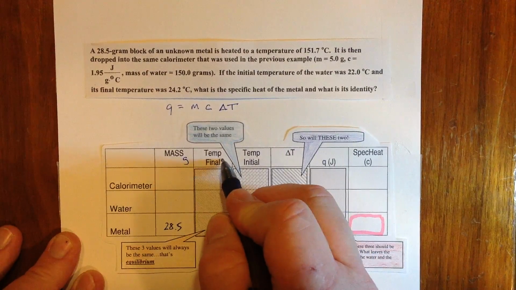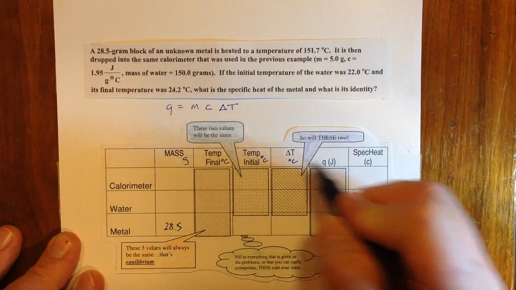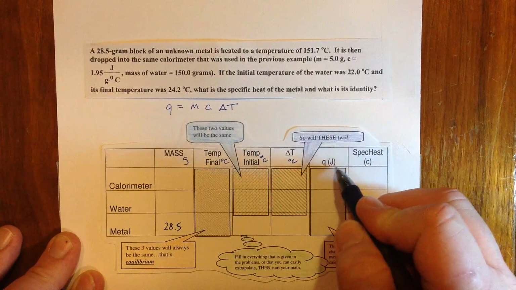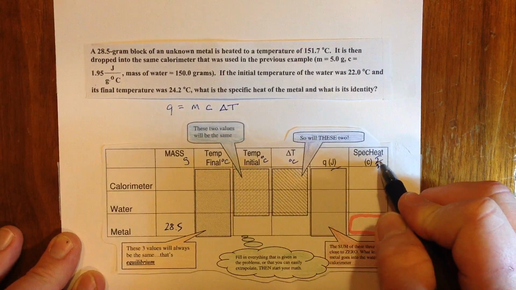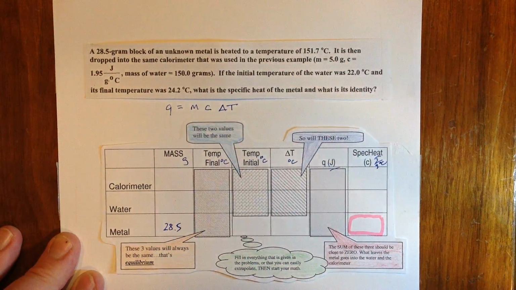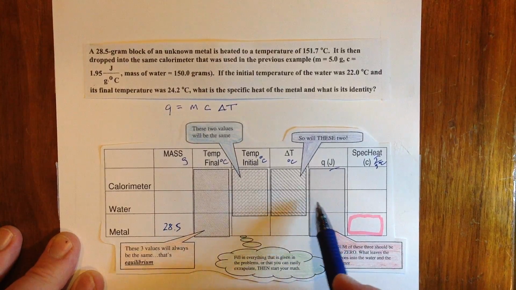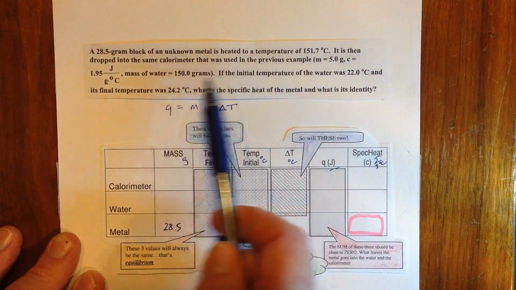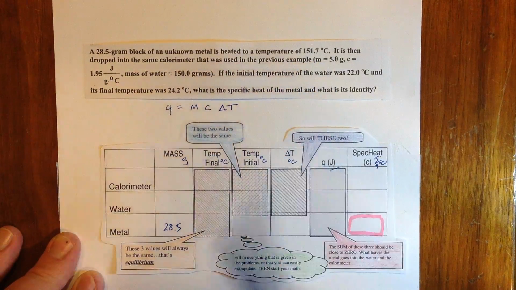We'll go ahead and assume this is degrees Celsius, this is degrees Celsius, this is degrees Celsius, this is joules, and this is going to be joules per gram per degree Celsius. We won't have to write those units every time now. So let's see what else we've got. We see we've got a calorimeter that was used in the previous example that has a mass of 5.0.